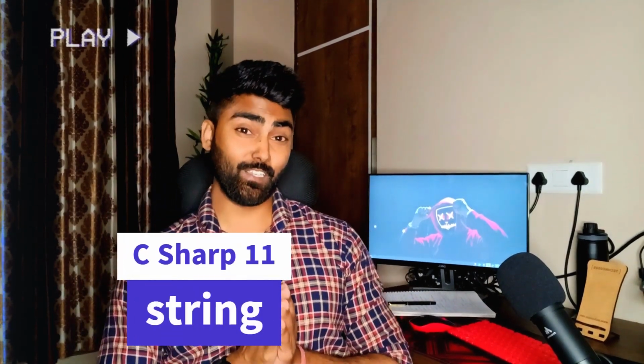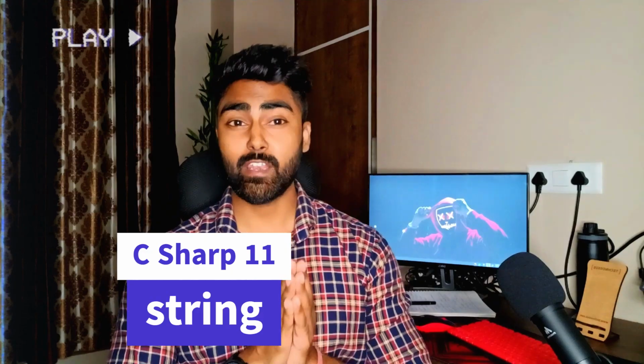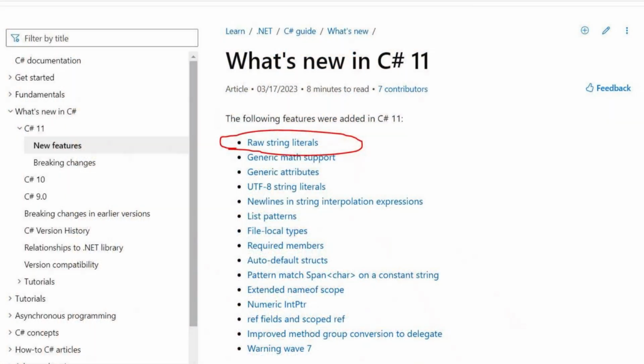Hello. So C Sharp 11 string is really cool. So next time your coworker, your colleague or any other programmer asks you to implement the code in raw literals, understand they are talking about this C Sharp 11 new string. Now, if you go to the Microsoft official document, here you will see something called raw literals.